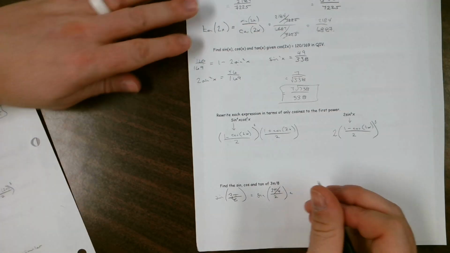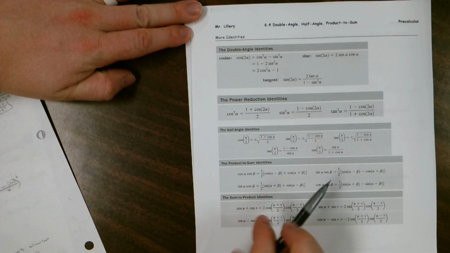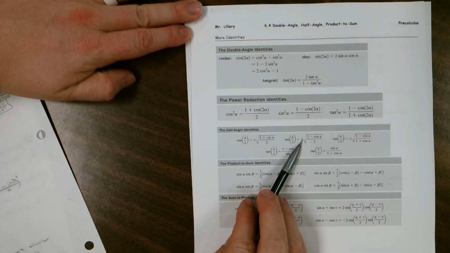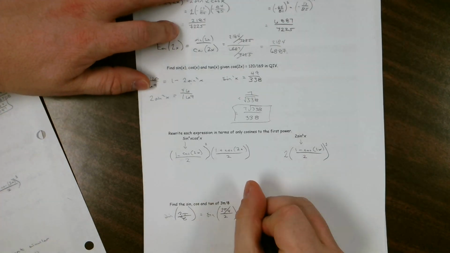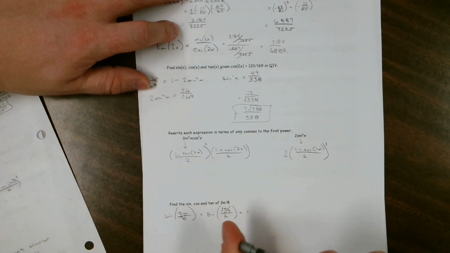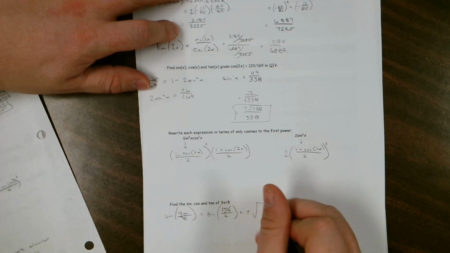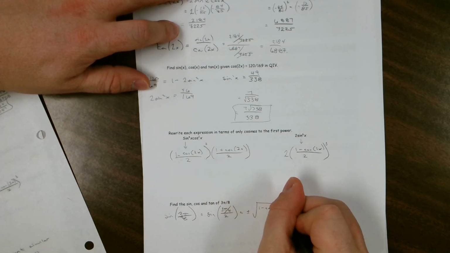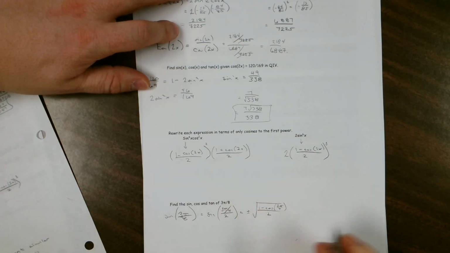Okay, so we can substitute in our half angle identity for sine, plus or minus radical of 1 minus cosine of the angle. So that'll be where I plug in 3 pi fourths, all divided by 2. So plus or minus the square root of 1 minus cosine of 3 pi fourths divided by 2.